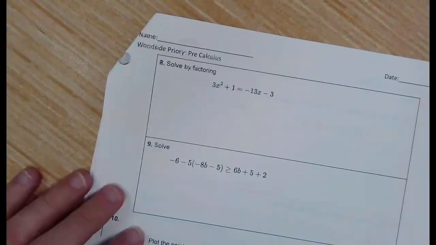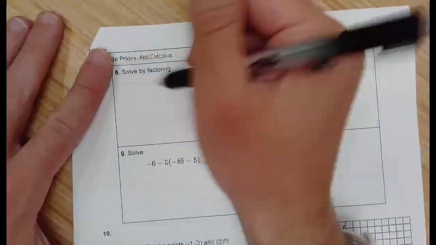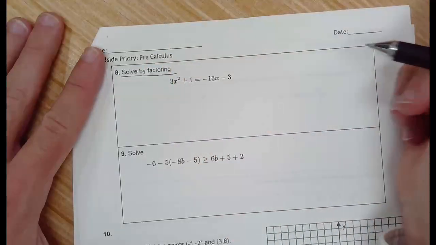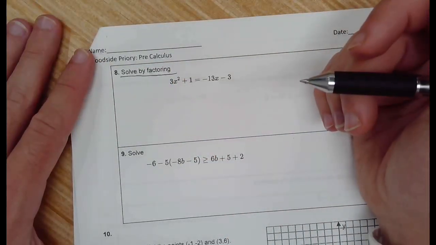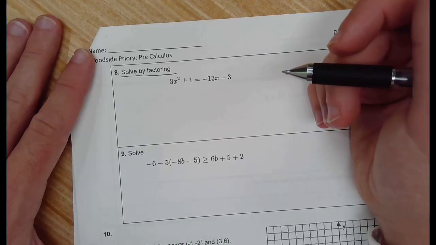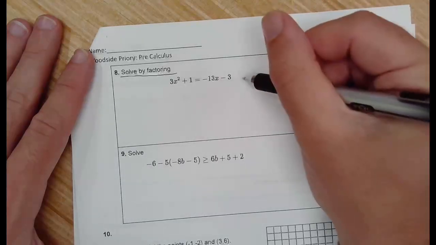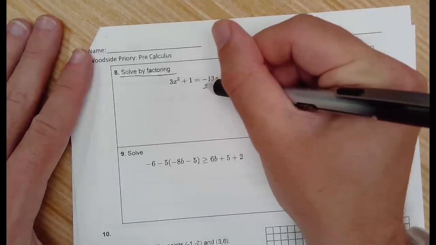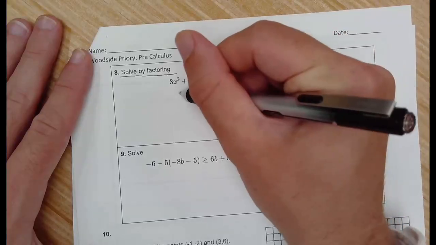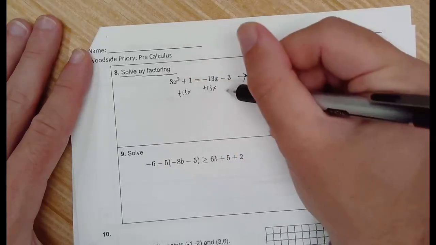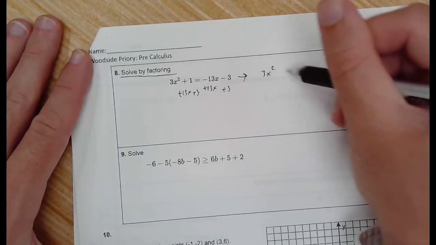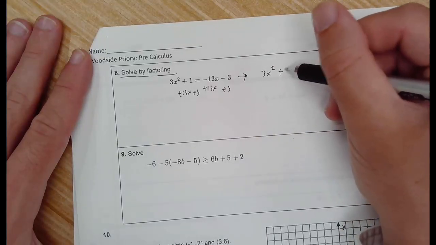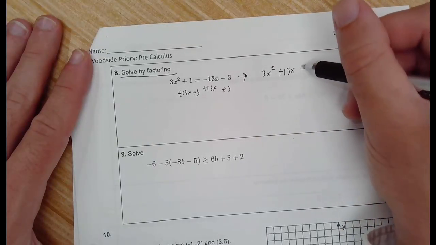Okay, keep going. Factoring, guys, so important. Like I keep saying over and over again, but factoring is just one of those important skills you need to be successful in calculus. To solve by factoring, first we set it equal to 0, so we're going to move these over, right? Plus 13x and plus the 3. So we're going to get 3x squared plus 13x plus 4.